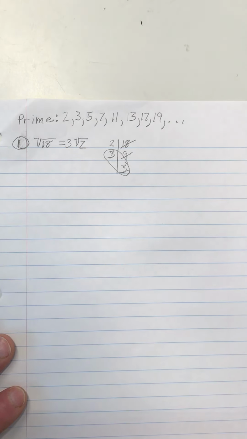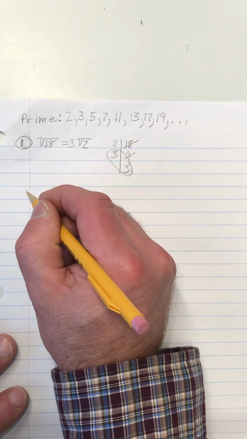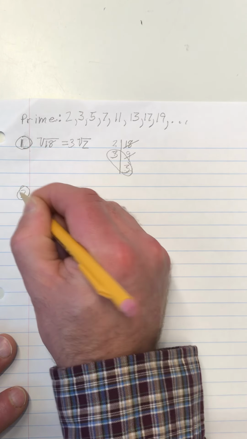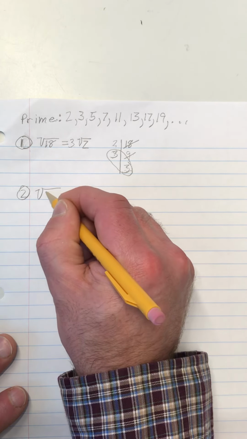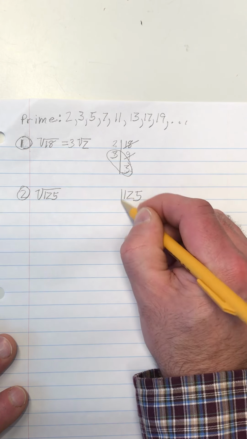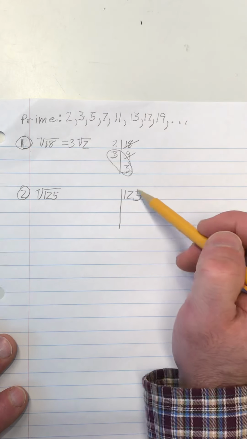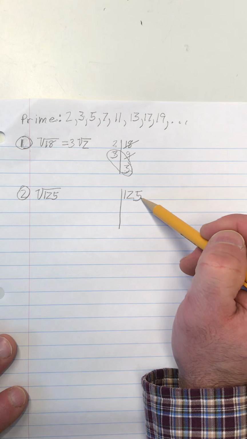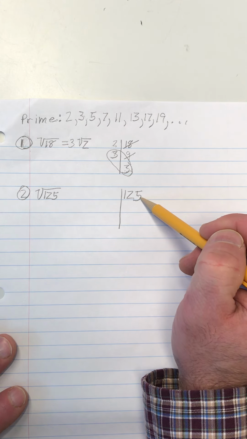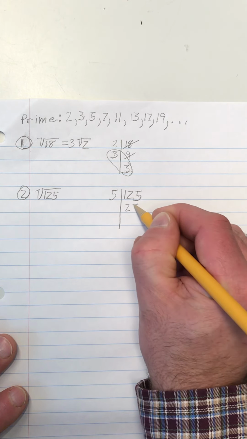Now, with my explanation, that took a lot of time. But using this method, it can really speed things up when you actually get into doing this. So, say for instance on number 2, I've got the square root of 125. It's not even, so it won't divide by 2. 3 goes into 12 4 times and into 5 once with 2 left over. 3 won't fit evenly. 5 goes into 125 25 times.